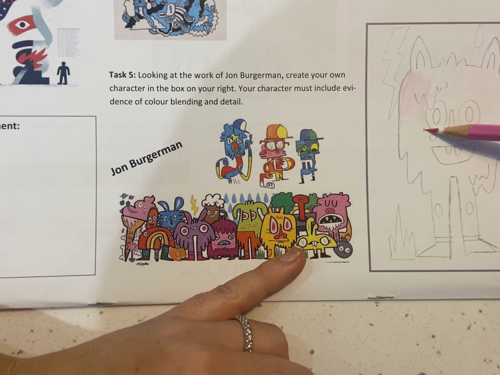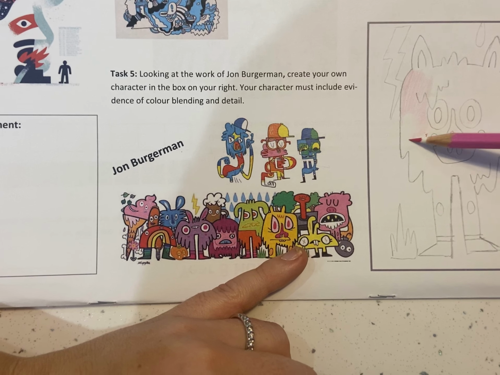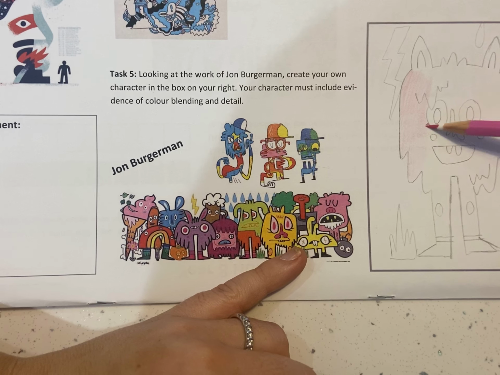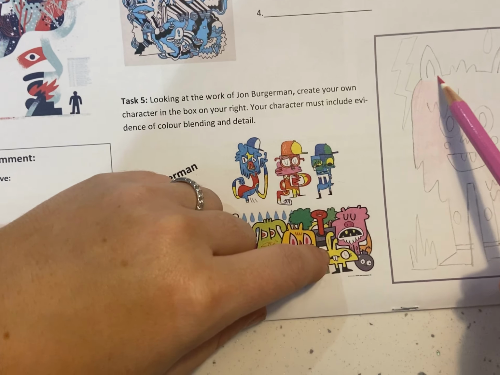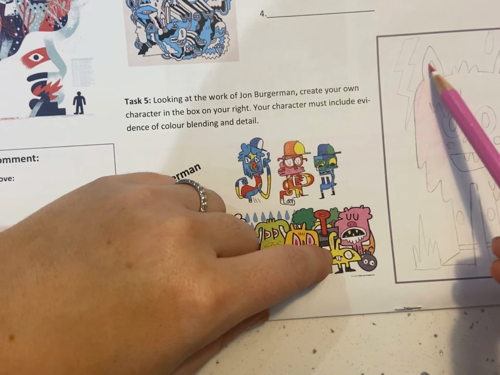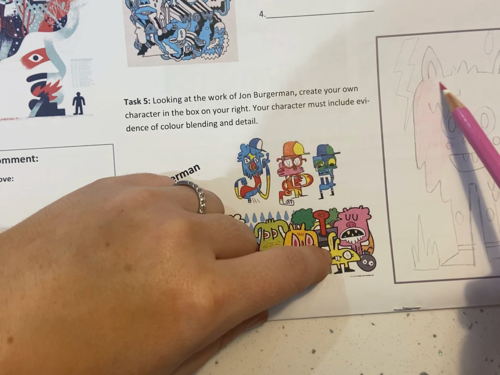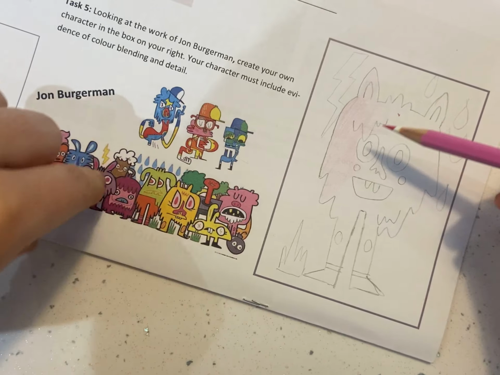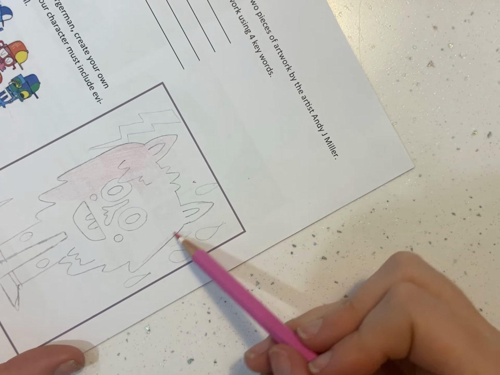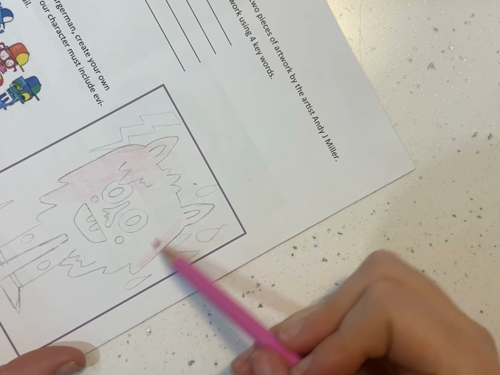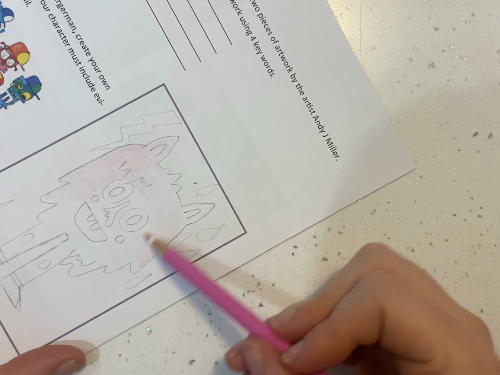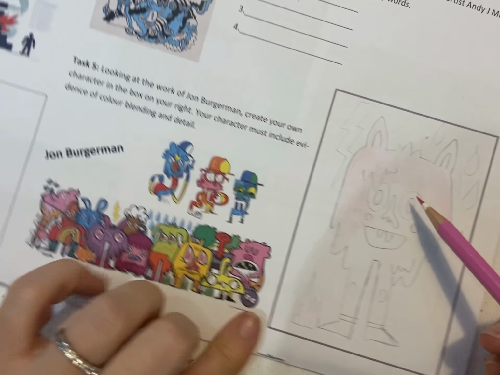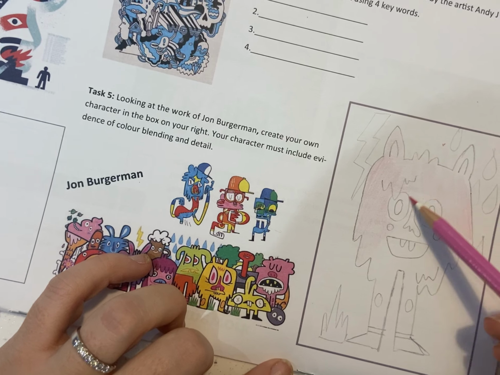So you've got a pale colour. I'm just going to block some colours in all of the areas. So whatever colour you want the main part to be, add that with your coloured pencils. And then next lesson, I'm going to show you how we're going to add some tone into it, how we're going to add maybe some pattern, how we're going to make things look a little bit more three-dimensional.